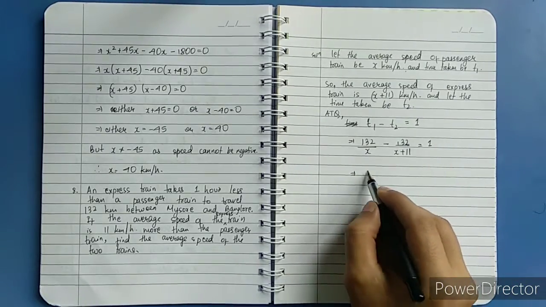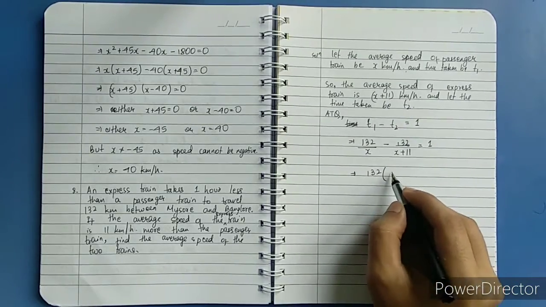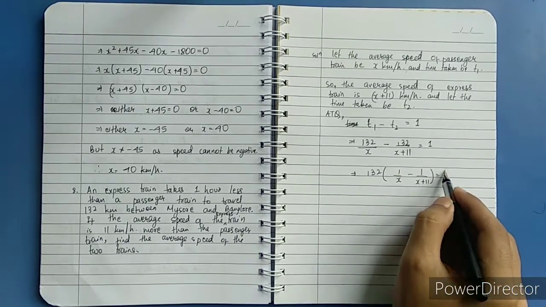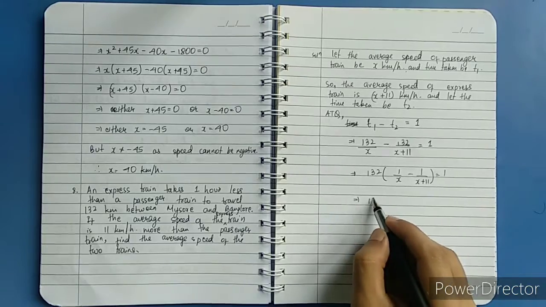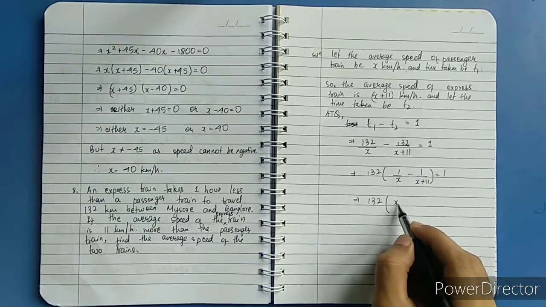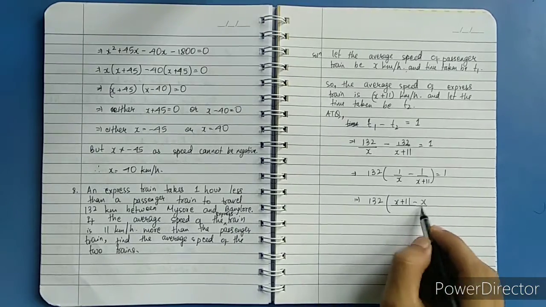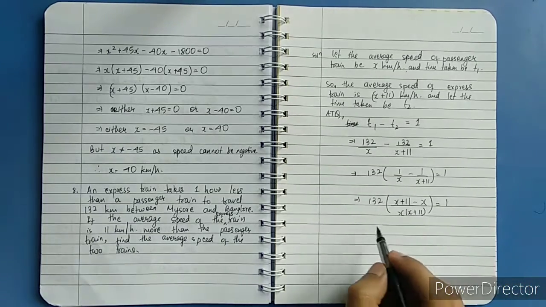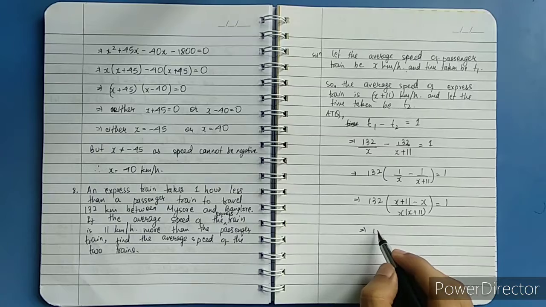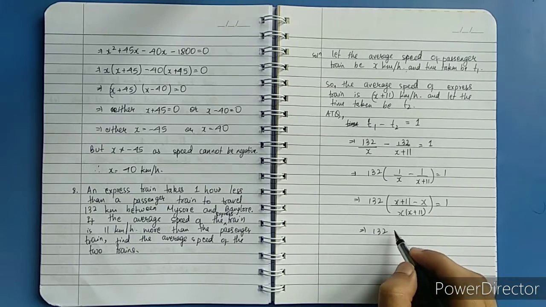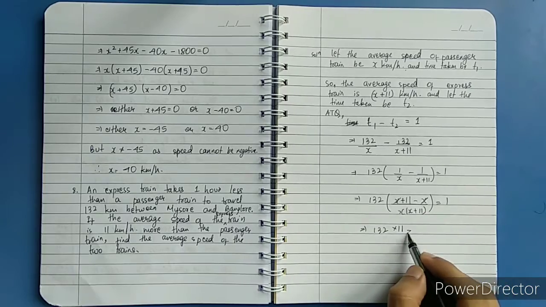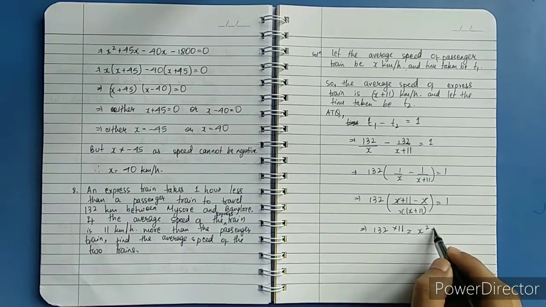So this implies 132 comes common, (1 by x minus 1 by x plus 11) equals 1. This implies 132 into (x plus 11 minus x) by x into (x plus 11) equals 1. So this implies 132 into 11, x and x cancel off, x square plus 11x.